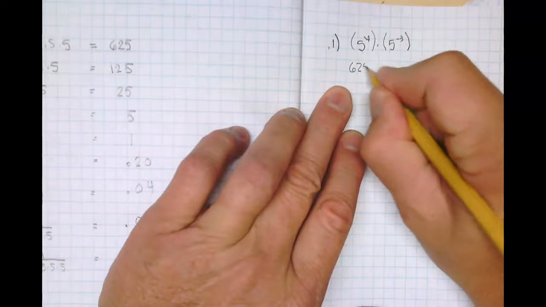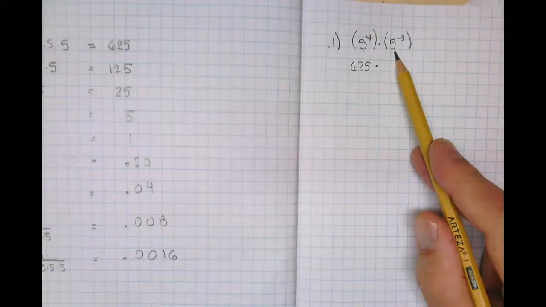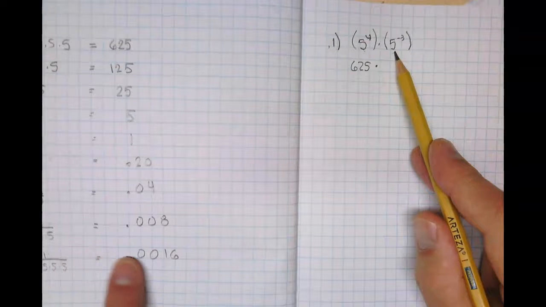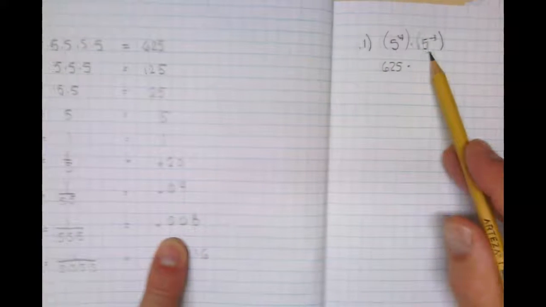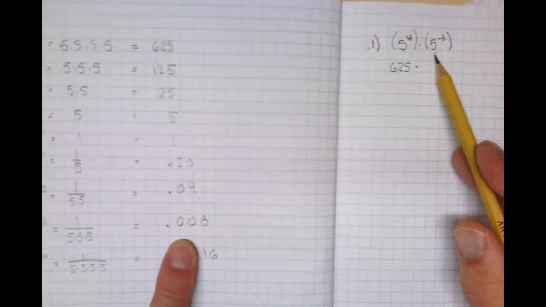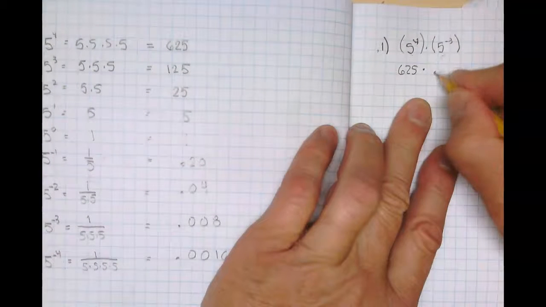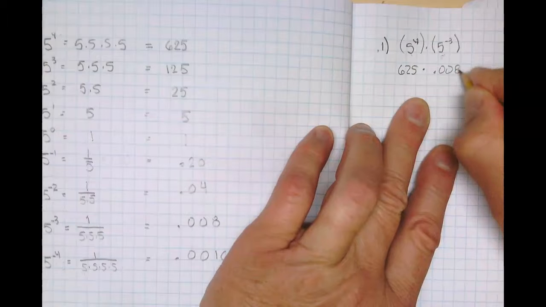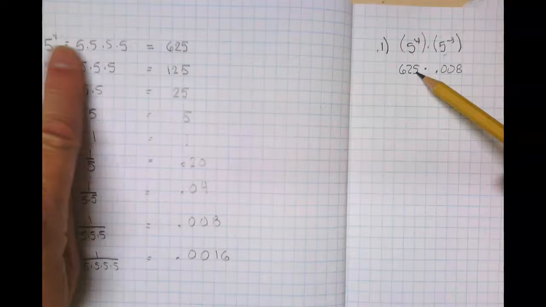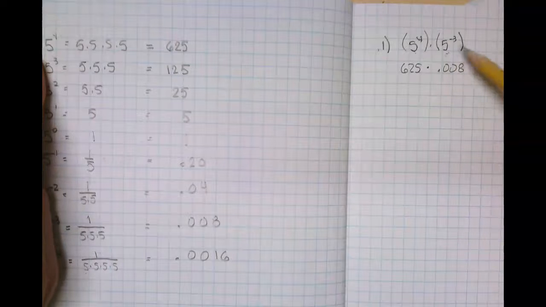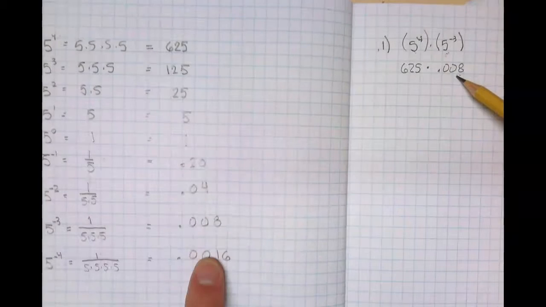So what we're really doing is multiplying 625 by 5 to the minus 3, which was this number over here, 0.008. See where I got those numbers from? The 625 was 5 to the power of 4, and then the 0.008 was 5 to the minus 3. So I'm stealing these numbers over here.